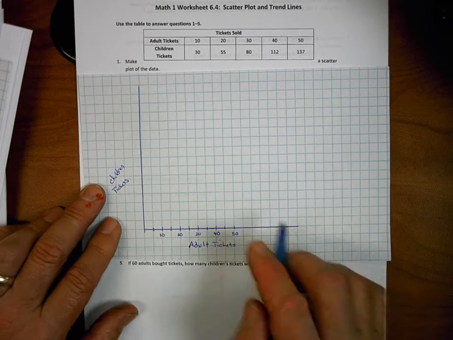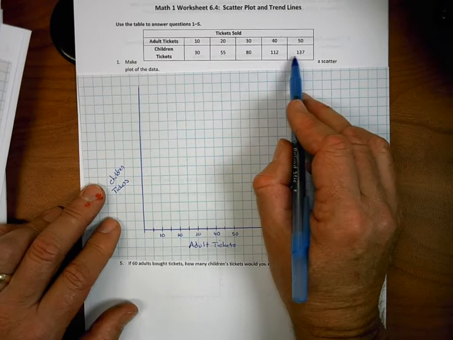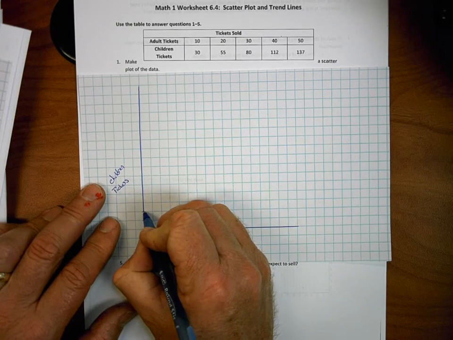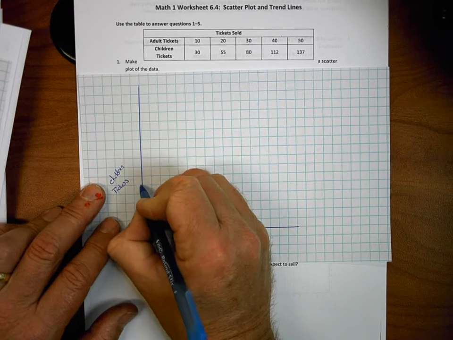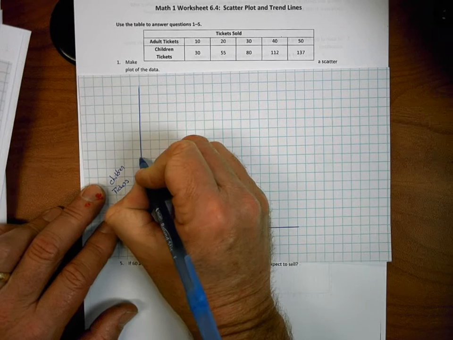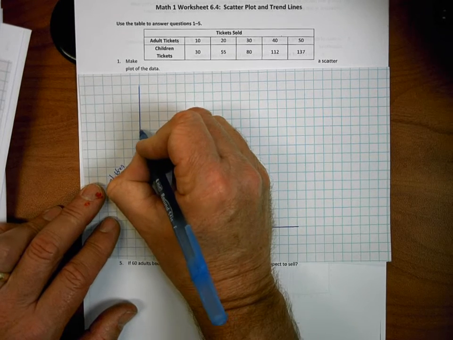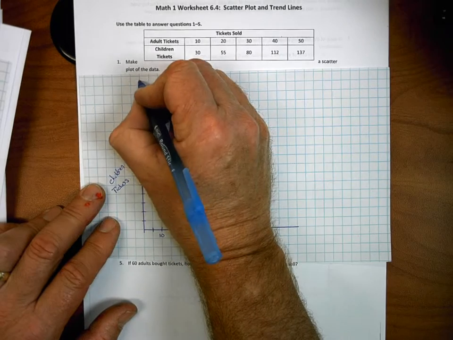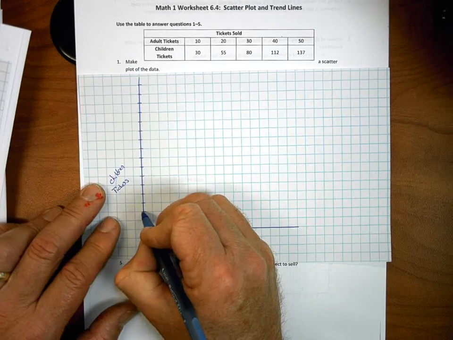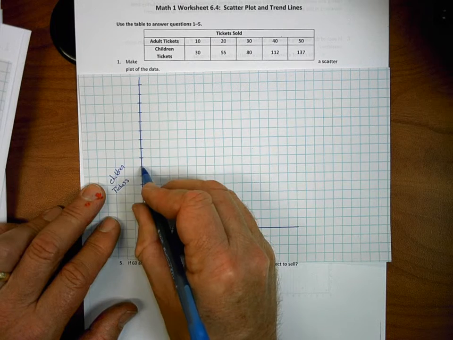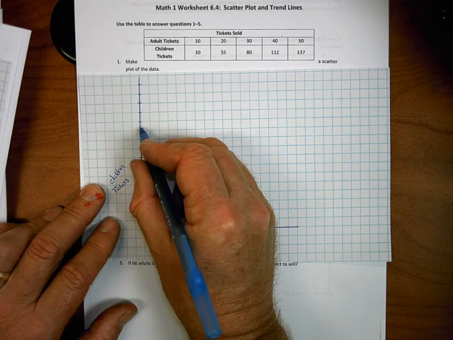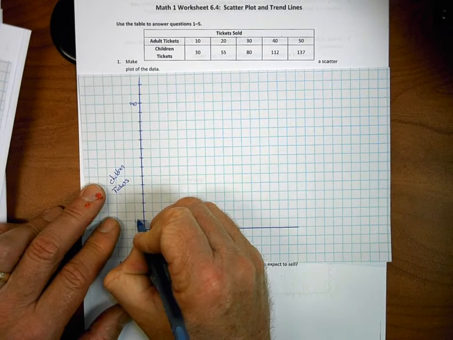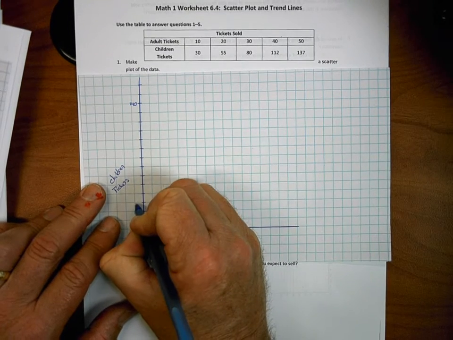And then for my children's tickets sold, you can see my maximum is 137. When I make my interval, I definitely don't want to go by ones. That would be a ridiculous thing to do. I would have to have 137 intervals. Probably 5s is not even a very good idea. So if I went by 10s, let's see, 10, 20, 30, 40, 50, 60, 70, 80, 90, 100, 110, 120, 130, 140. Yeah, so I just wanted to make sure I had enough room if I scaled my scatter plot by 10s.